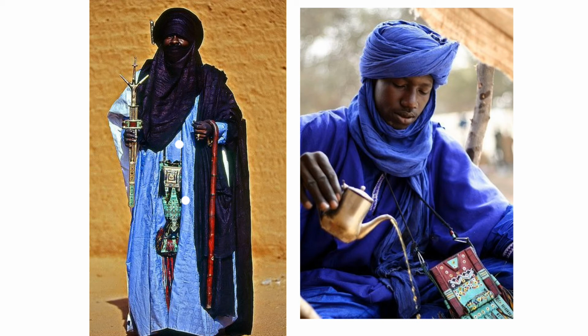Here you see a Tuareg man. He's dressed in his finest leather work. Leather work is a craft that is highly coveted in the Tuareg communities. They also, like I told you, make leather saddles for camels that cross the desert.